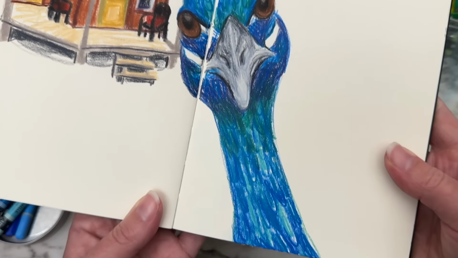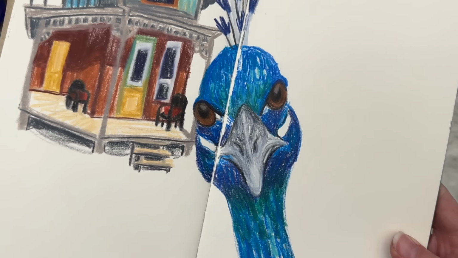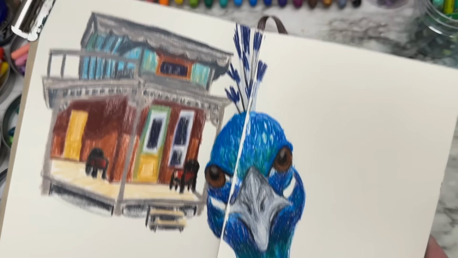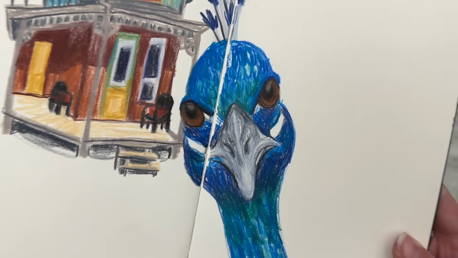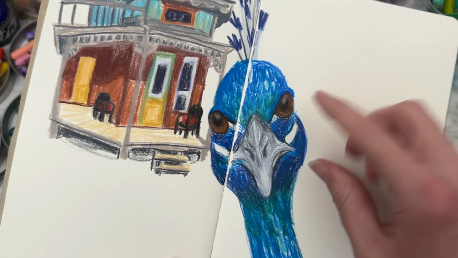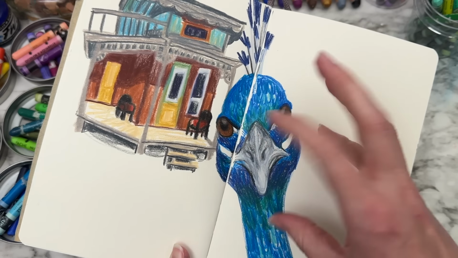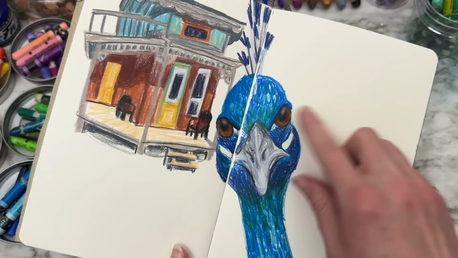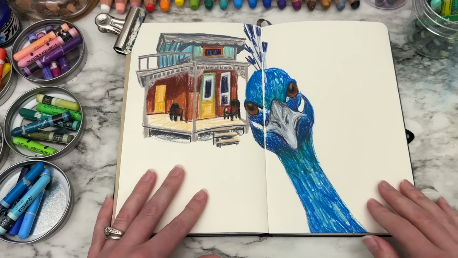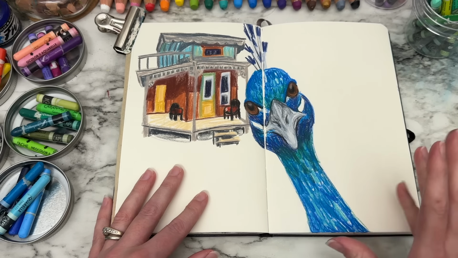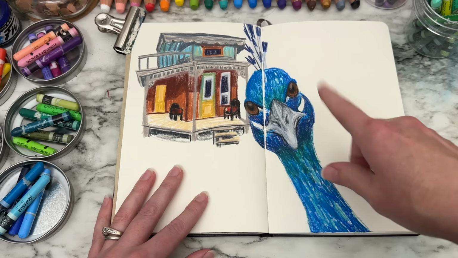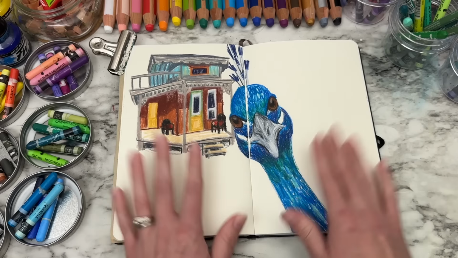There we go. He looks amazing. I love him. I love him so much. I'm glad I tried to do a little shine, because even though it's not bright white, it definitely adds a roundness, you know, a glassy roundness to his eyes. Peacocks are so fun. They have all the cool colors, and I like mixing all the greens and blues together. What a fun page.